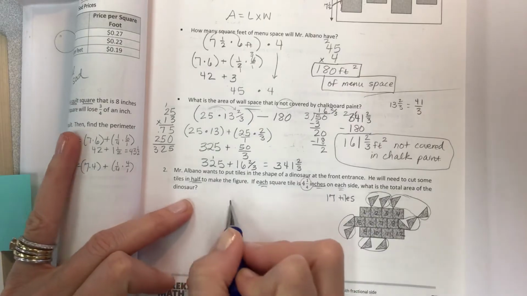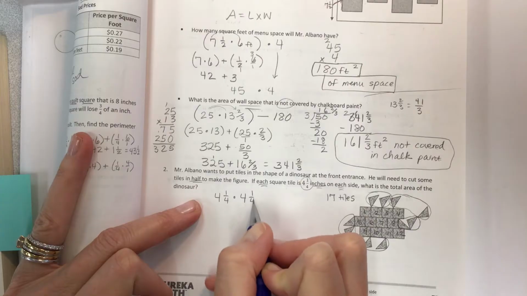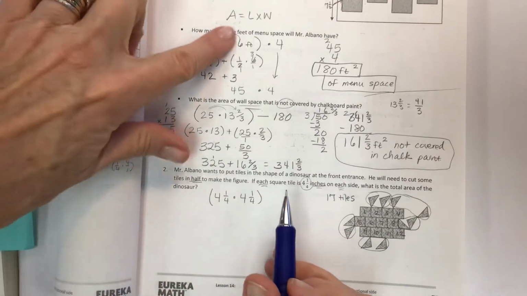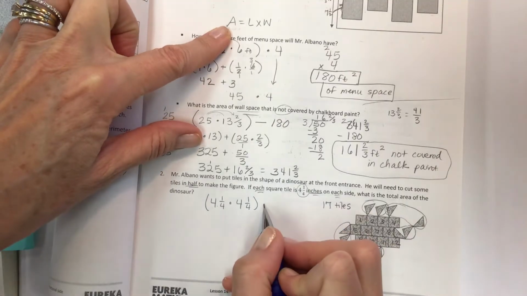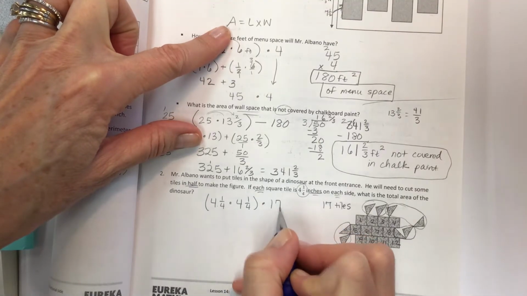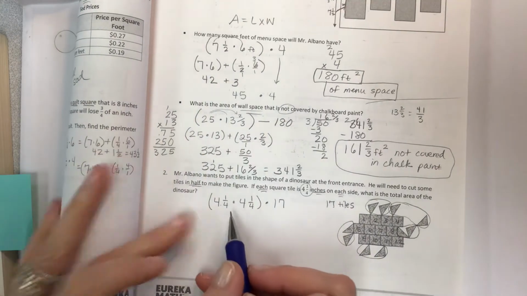And we're going to find the 4 1/4 times 4 1/4 for each one. That's using our formula, area equals length times width, but we're going to multiply that by 17 because we need to get the total amount of tiles. So let's proceed.